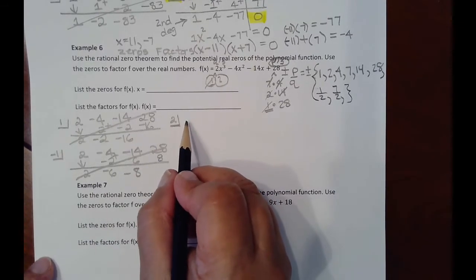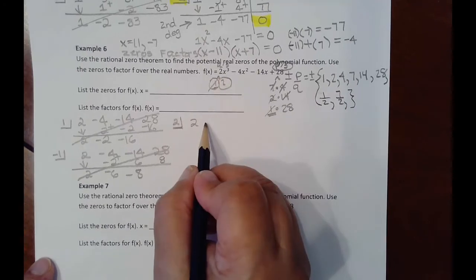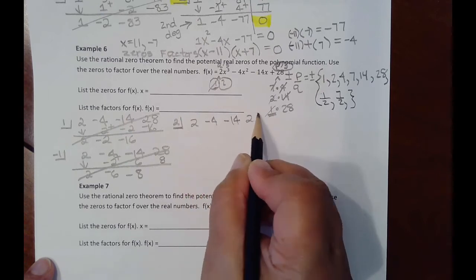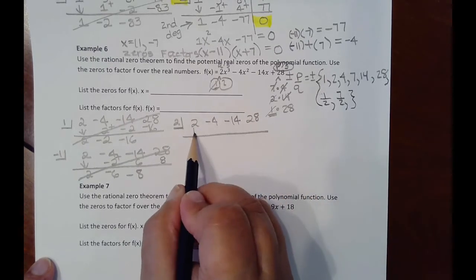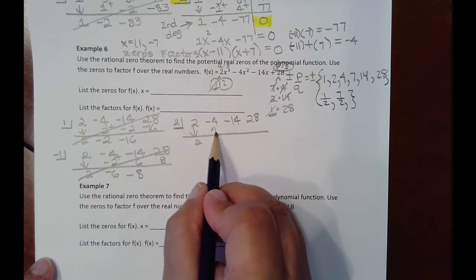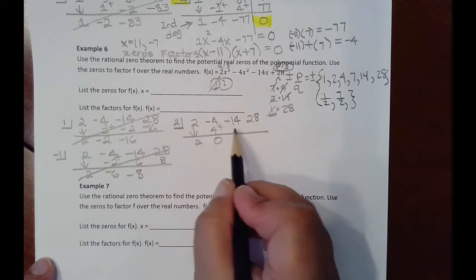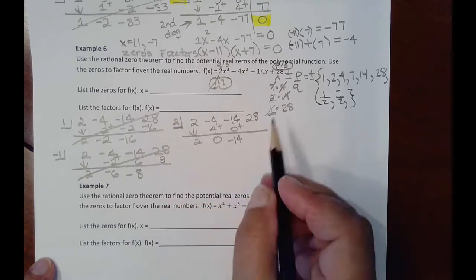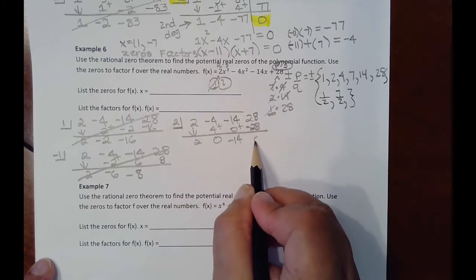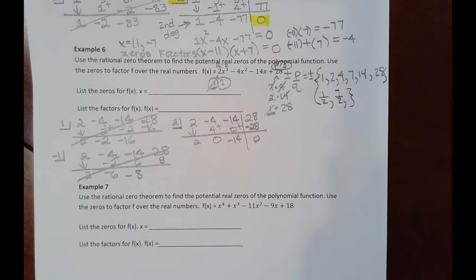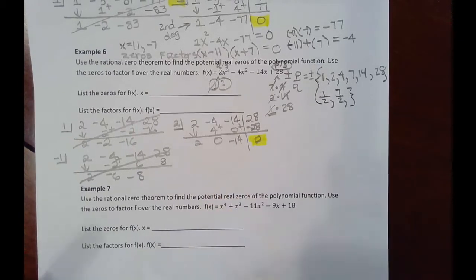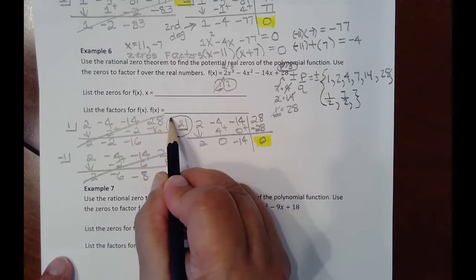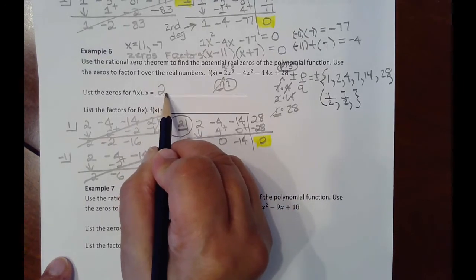Okay, so let's see. The numbers again were 2 for 3rd degree, -4 for 2nd degree, -14 for 1st degree, and then 28. I'm going to drop down this 2. 2 times 2 is 4. Add these up, get a 0. 2 times 0 is 0. Add these up, get a -14. And here we go, right here we got one. 2 times -14 is -28. It has zeroed out. And because it's zeroed out, that means this actual number that caused it to zero out, this is the actual number that is the 0. So 2 is a 0.